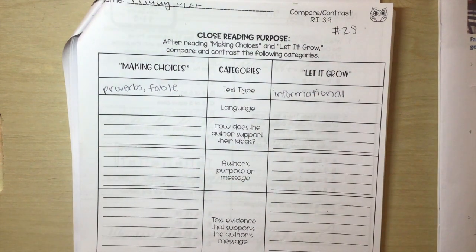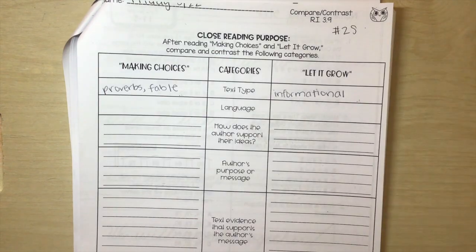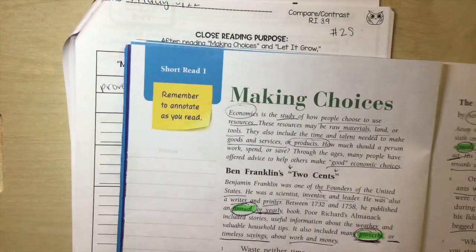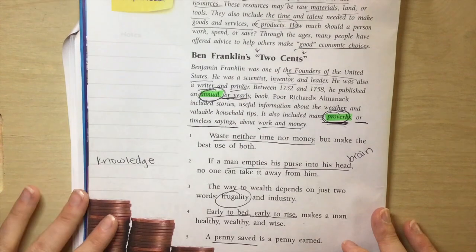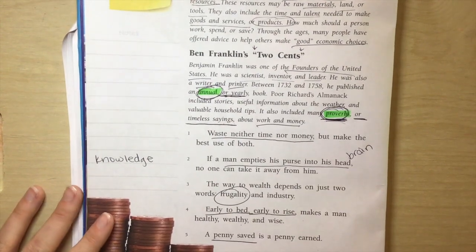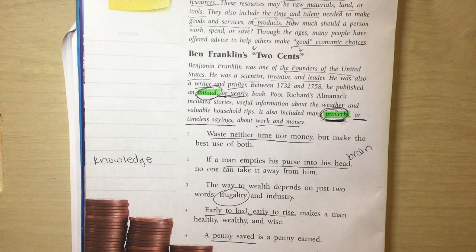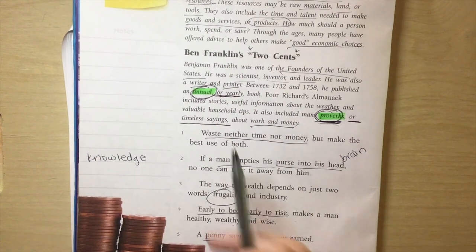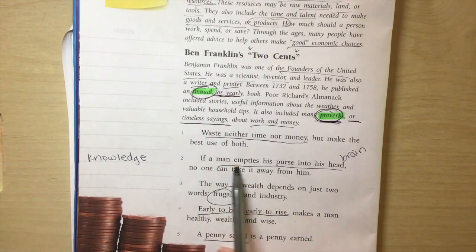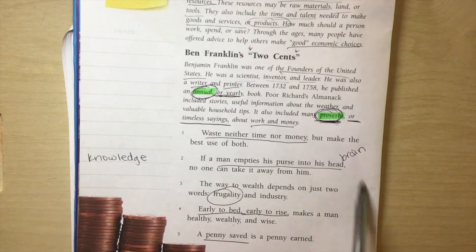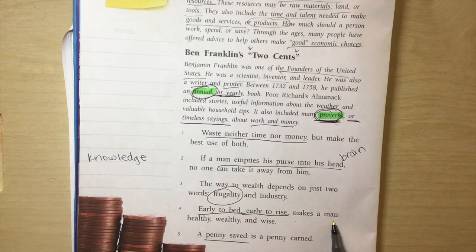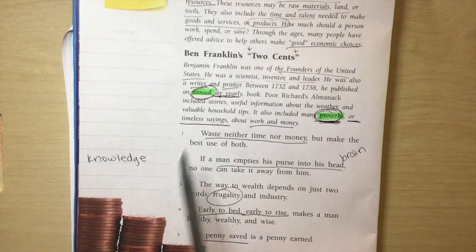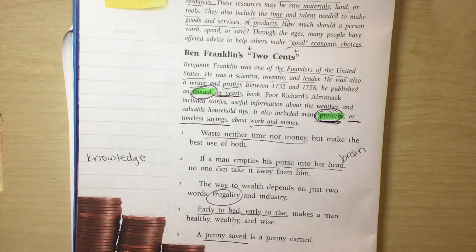Okay, let's get into the language. We'll go back to Making Choices. The language is the words that they use, and it mostly focuses on how the words are written out. Waste neither time nor money, make the best. If a man empties his purse in his head, right here, it's not very scientific. It's not really descriptive. What it is, it's more literary, where it uses imagery and items like that.